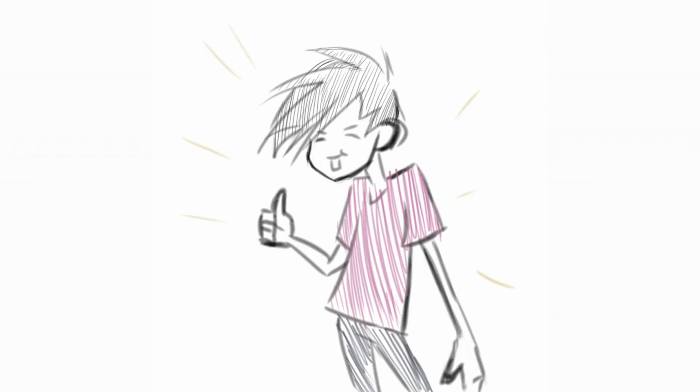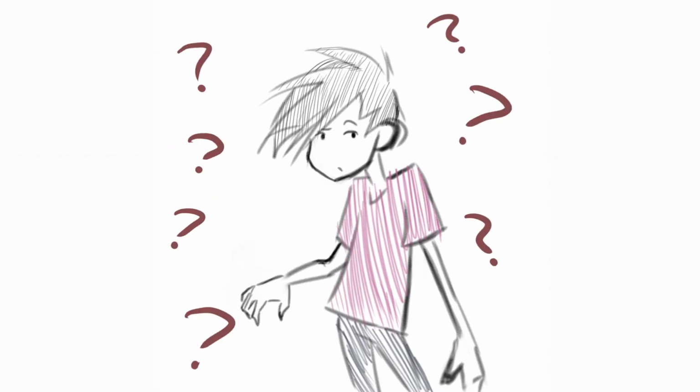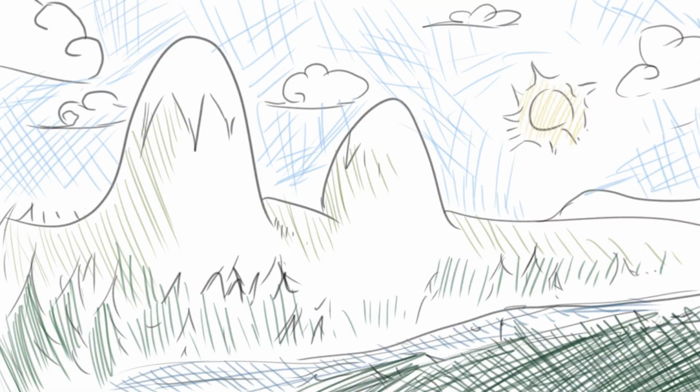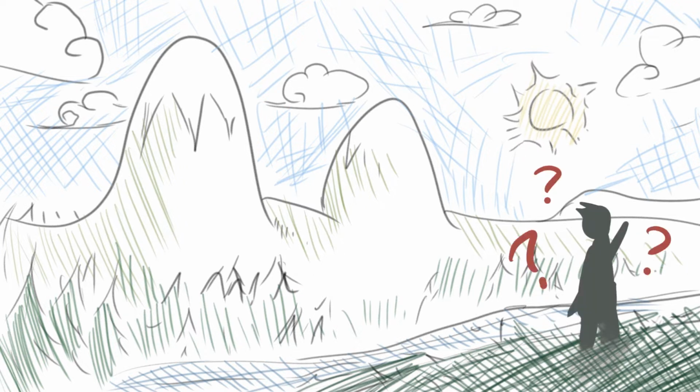Maybe for you, that's a character that you really want to draw, but you're not sure what setting they should be in. Or the other way around, maybe you have an idea for this epic landscape scene that wouldn't be complete without a little character in the foreground, but you're not really sure what outfit the character should be wearing or how their hair should be.